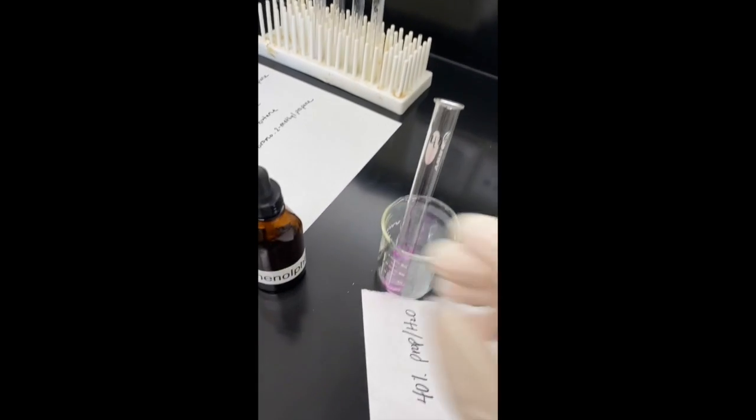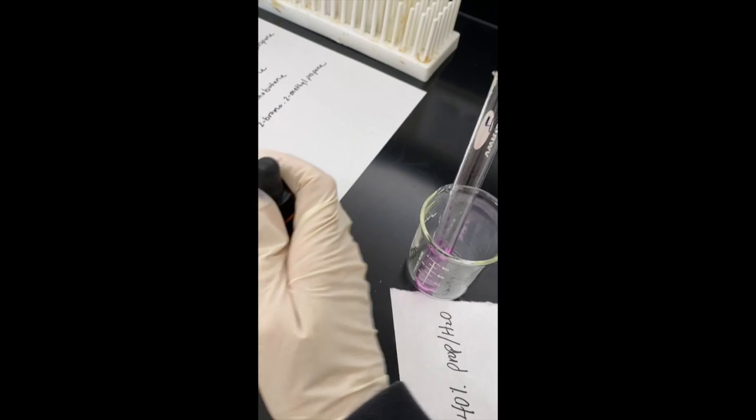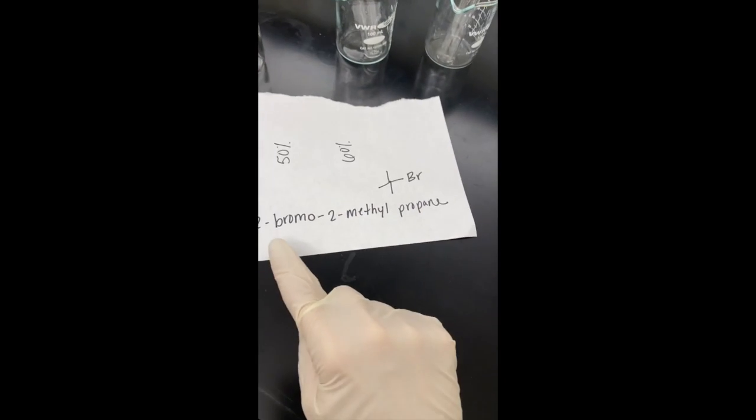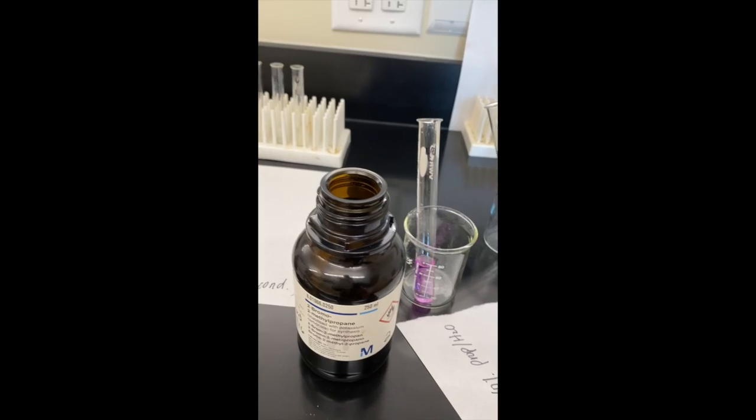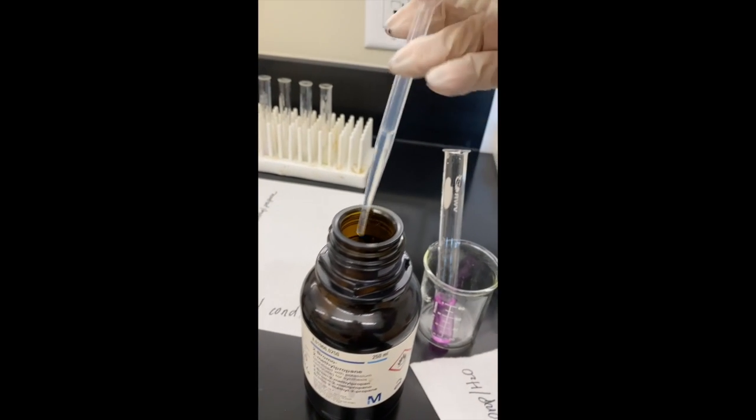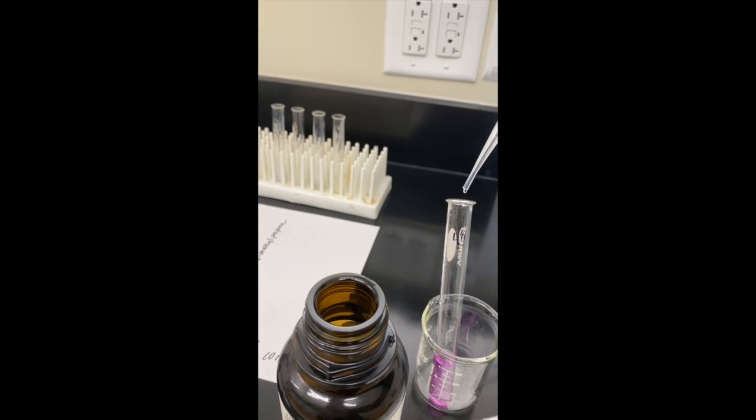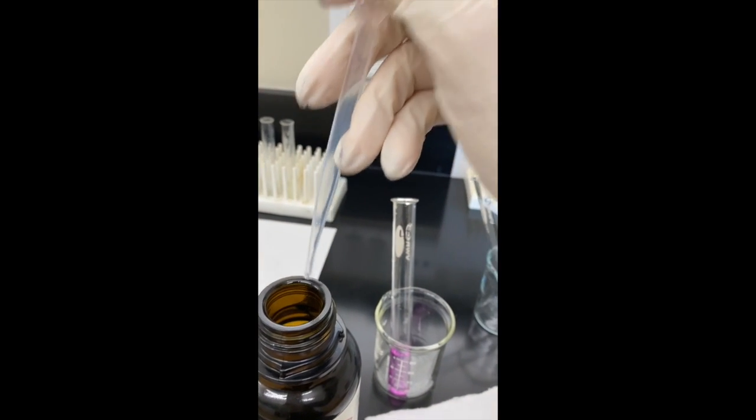Okay, so we've got our pink solution here. And the last step is to add 2 drops of our alkyl halide. And we'll start our timer.